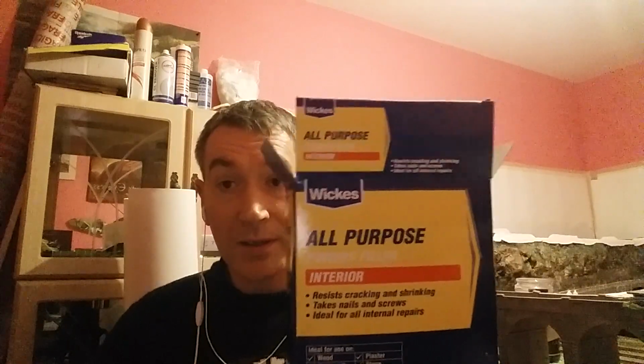Now, plaster, I've been using the all-purpose plaster from Wickes. This one box, which is a 1.5 kilo box, costs just under a fiver. I think it was £4.95, something like that. And it actually goes quite a long way. I've used up the vast majority of this box. I mean, I've got another one over there now.